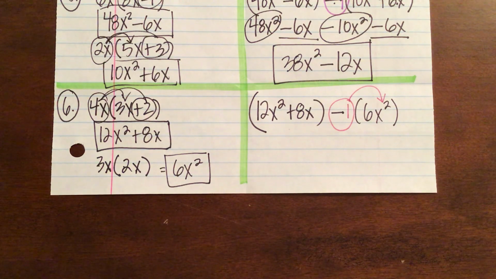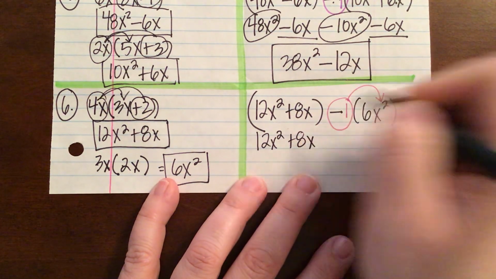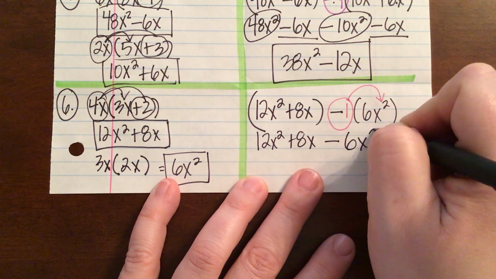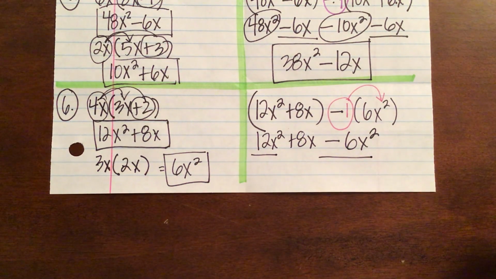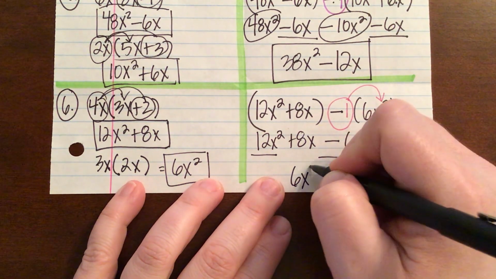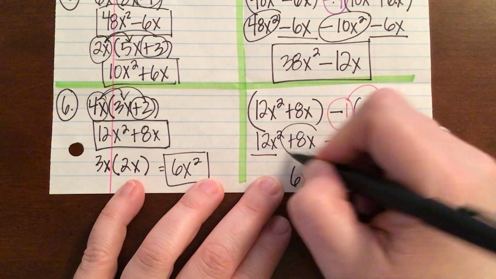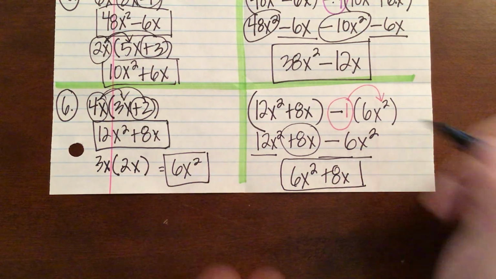In this example, it is just 12x squared plus 8x minus 6x squared. Like terms, 12x squared minus 6x squared is 6x squared plus 8x.